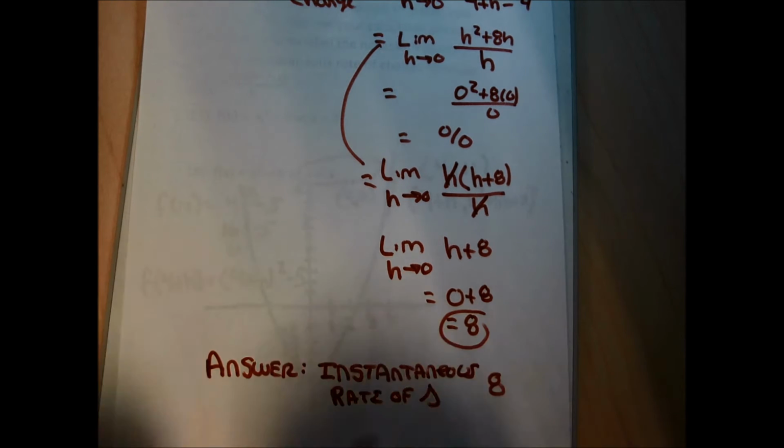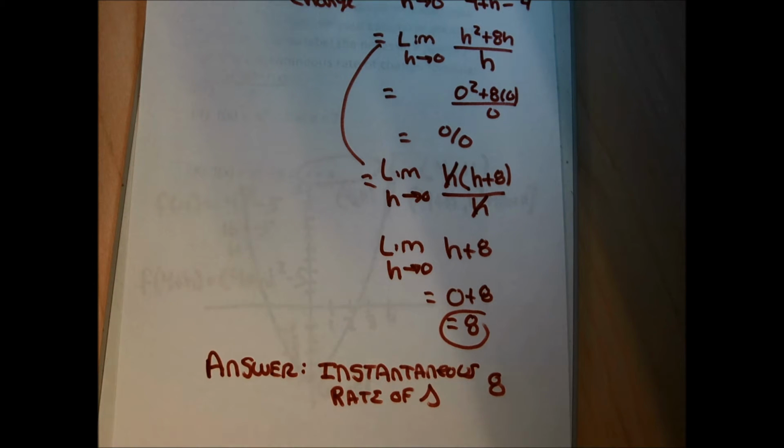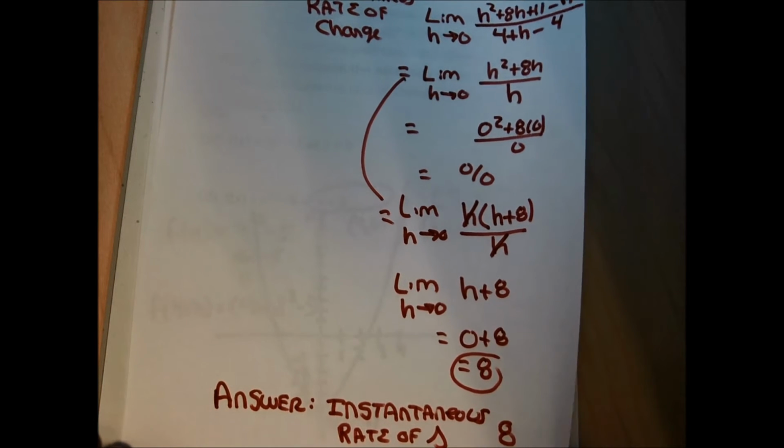Let me show you a way to check this on your calculator. It's a little premature to do, but probably not a bad idea to be able to check all these answers on our calculator.